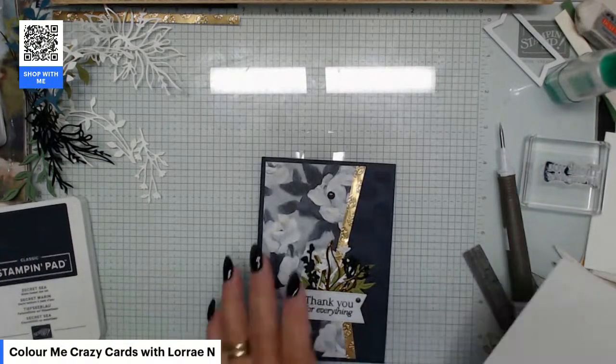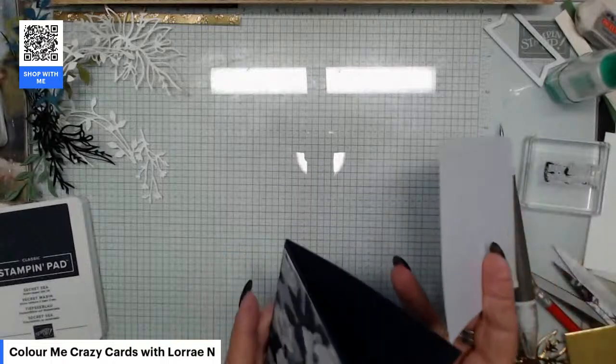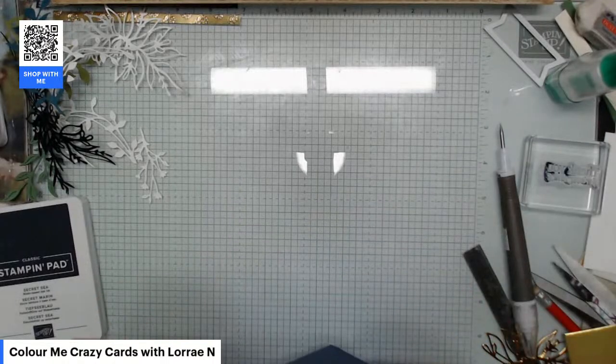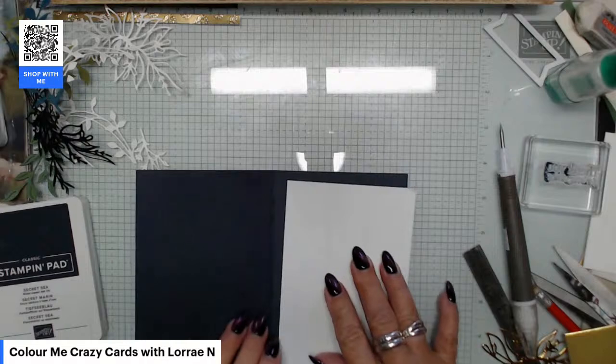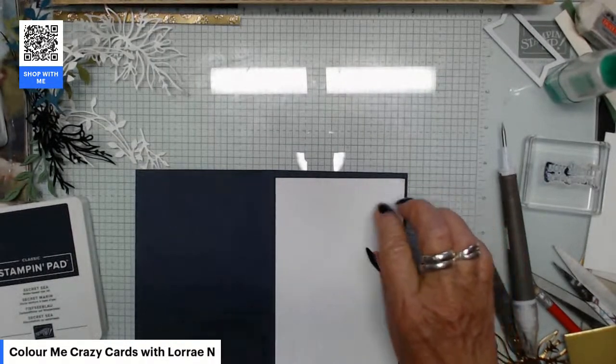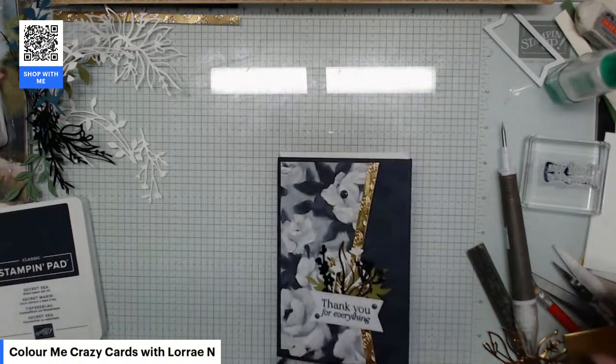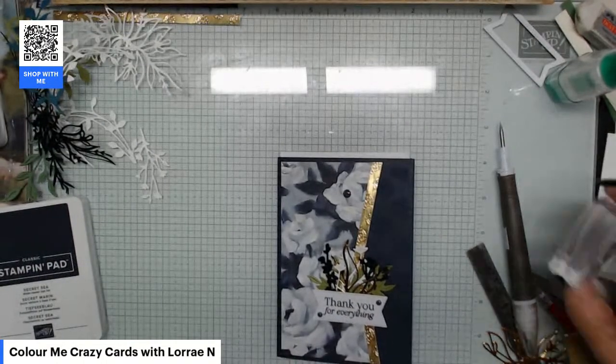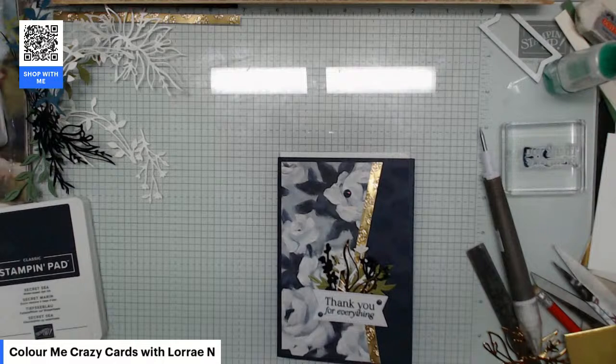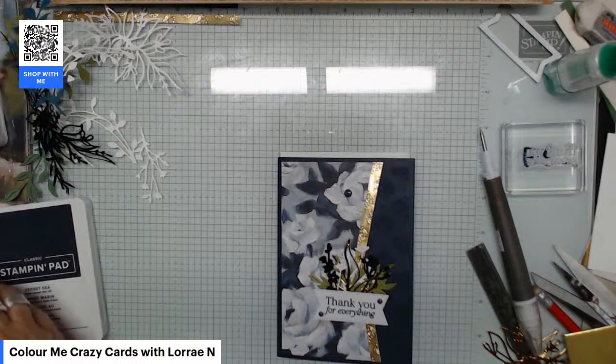And I want to pop that onto the inside. It's stuck there, get off. Like that. Now the white shows up really nicely on the inside of this one. So what did I put? Thank you for everything. I might just leave it at that.